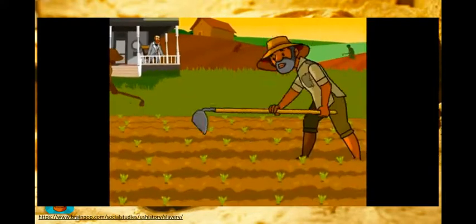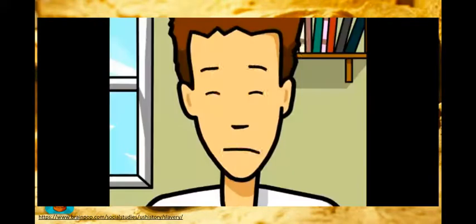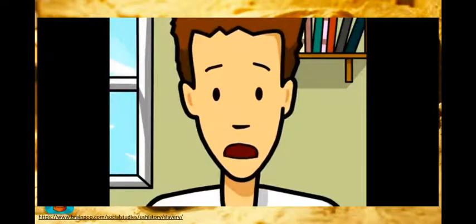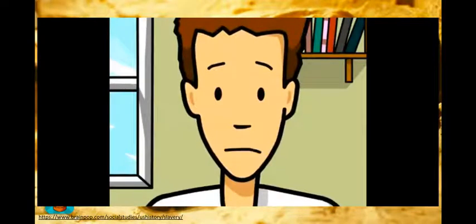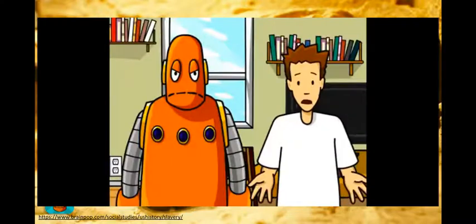Enslaved workers had no rights at all. Plantation owners could make them work all day without rest, beat them, and even kill them. It was all legal.